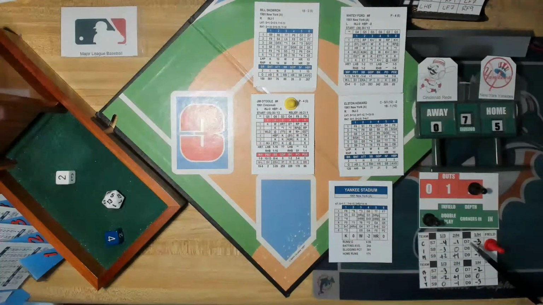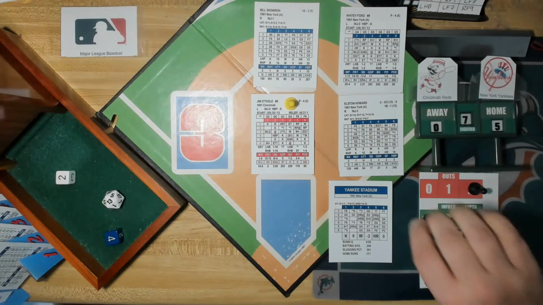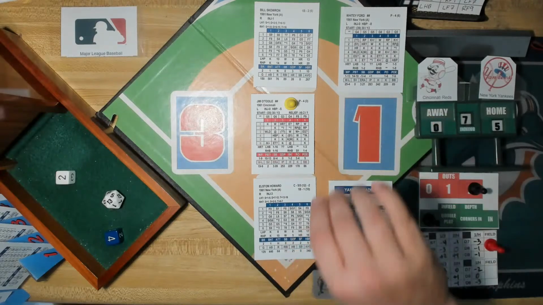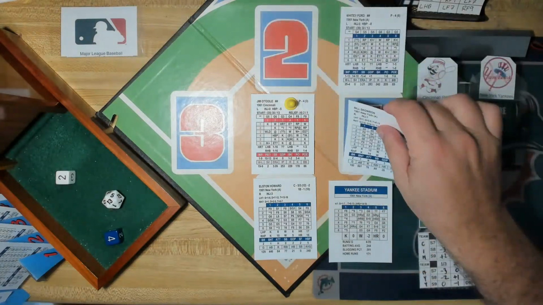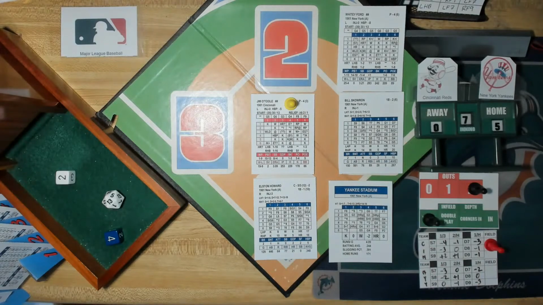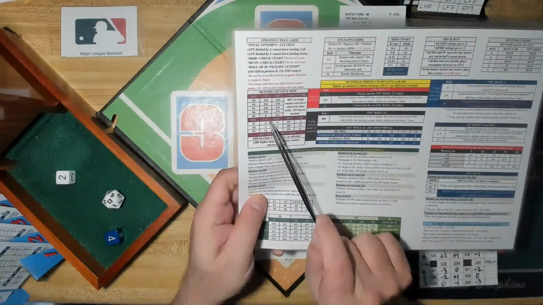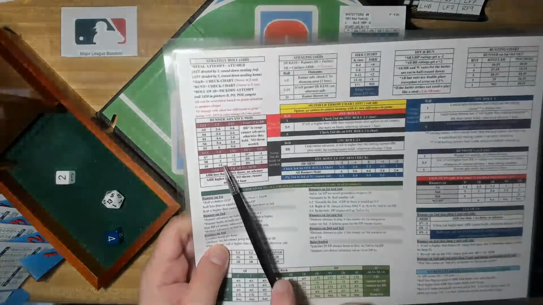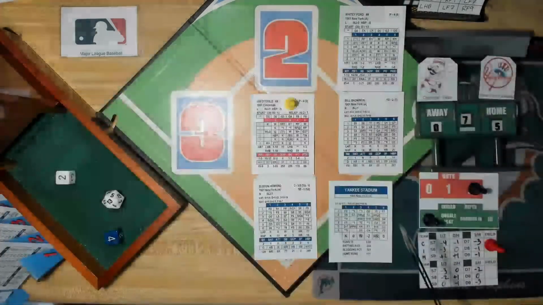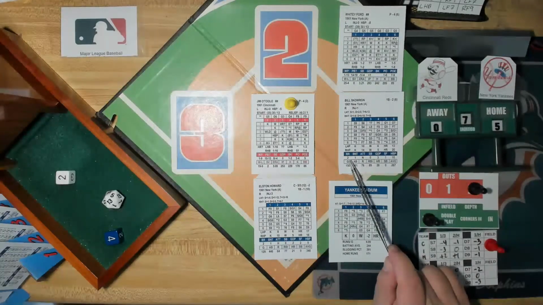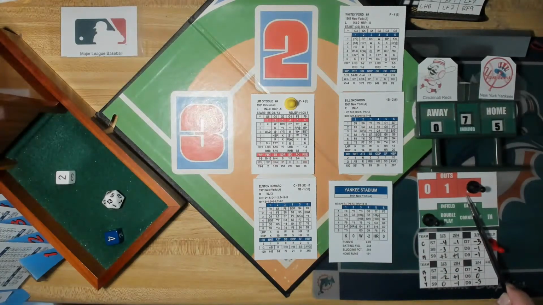Now, this is how we do it with this chart. I'm going to do that again, only this time I'm going to do it the long way. It's a single to center. A single to center on this chart here, single to center, first to third. Now, first Scouron has a base running rating of 2. Becomes a 3 with 2 outs.